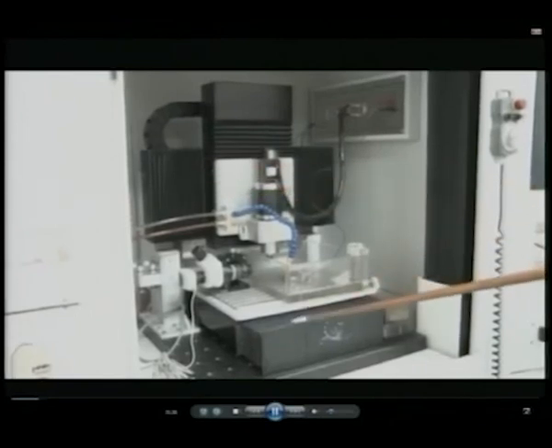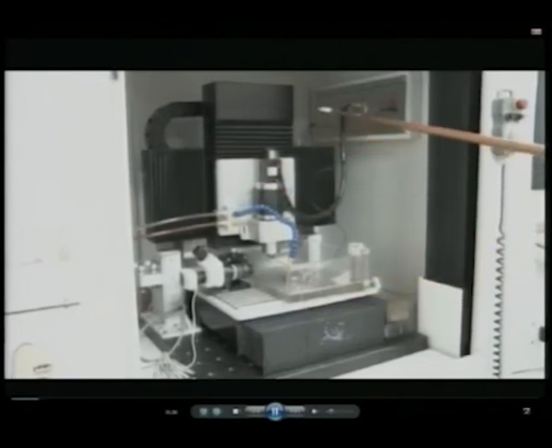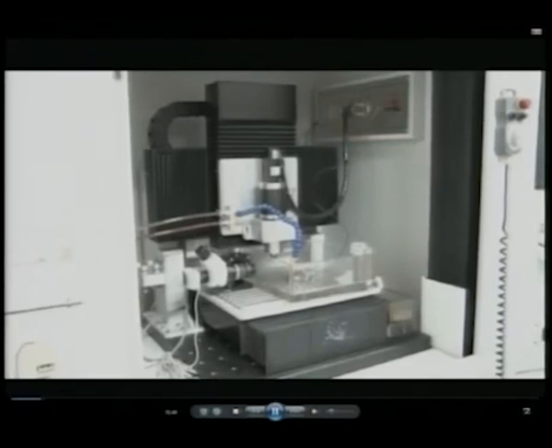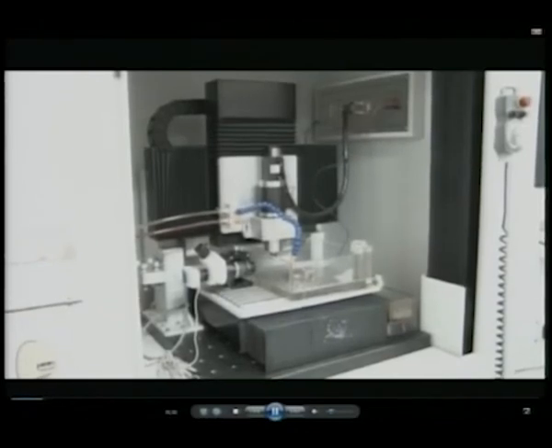The y-axis as well as the z-axis can travel a distance of 100 mm. The accuracy of the 3 axes is plus or minus 1 micrometer upon 100 mm. The resolution is 0.1 micrometer for all 3 axes. The repeatability is 1 micrometer for all 3 axes.